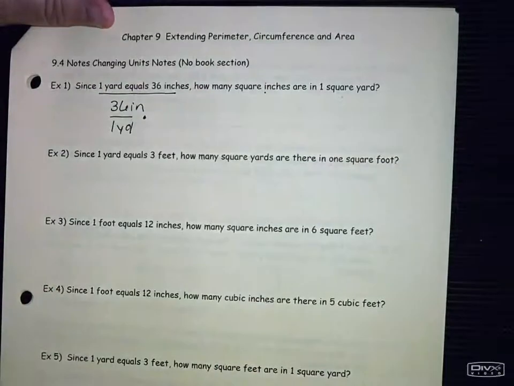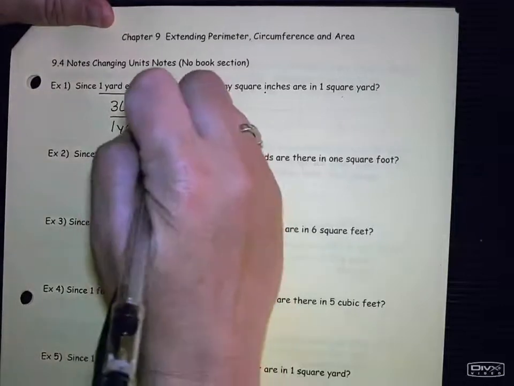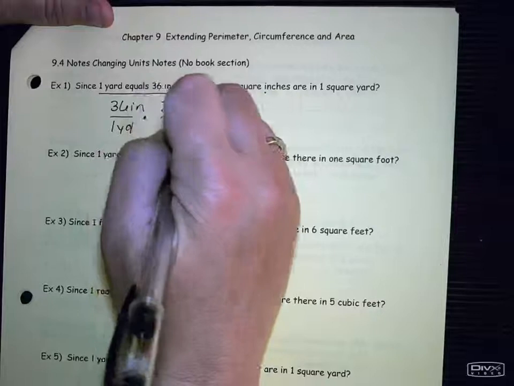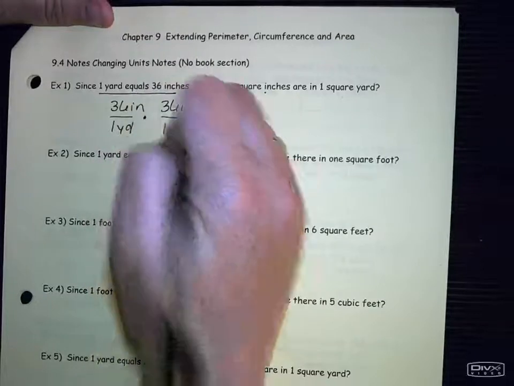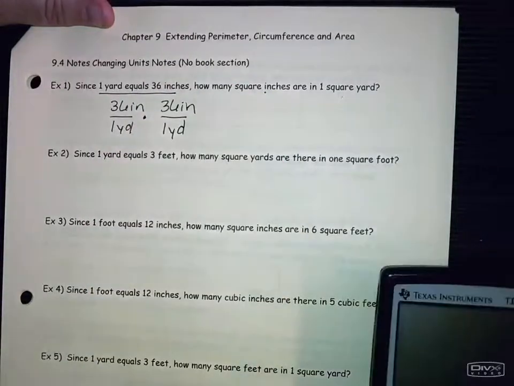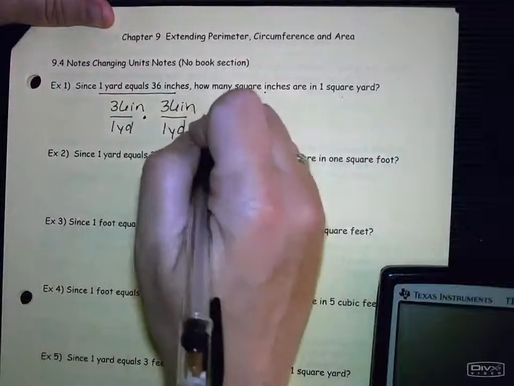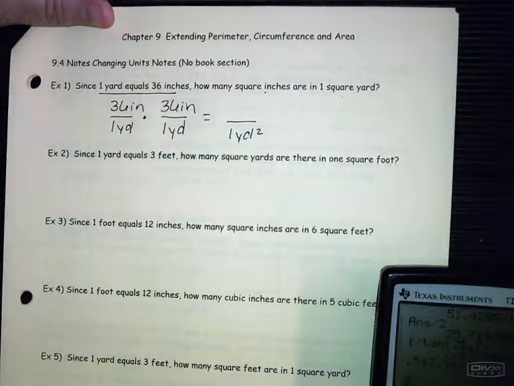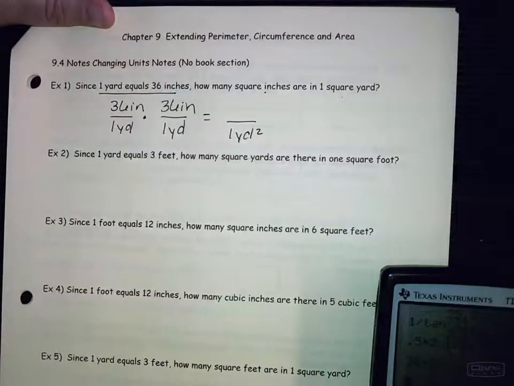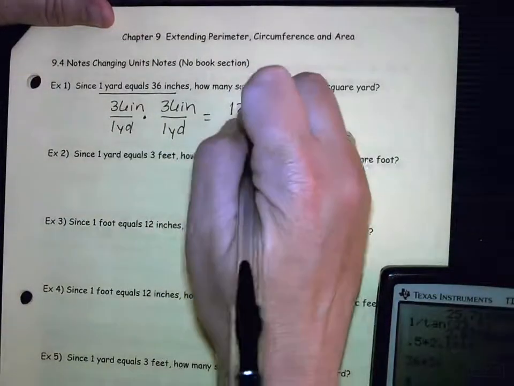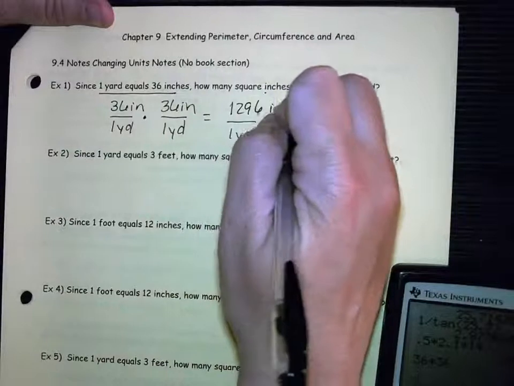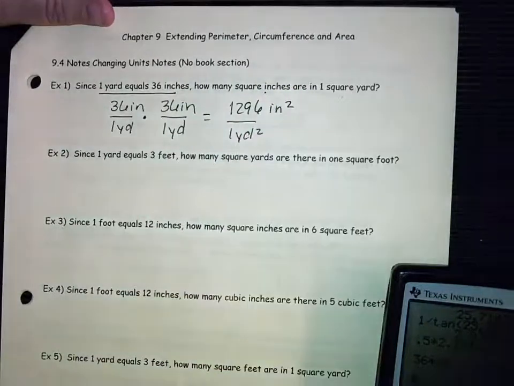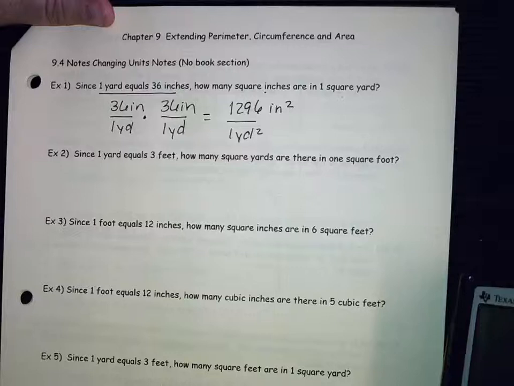But we want square yards. So we want a yard by a yard, or a yard times a yard. So we do a second 36 inches in 1 yard. And now yards times yards is yards squared. And then 36 times 36 is 1,296 square inches. 1,296 square inches in 1 square yard.